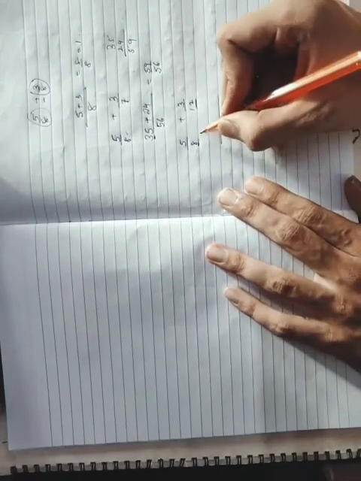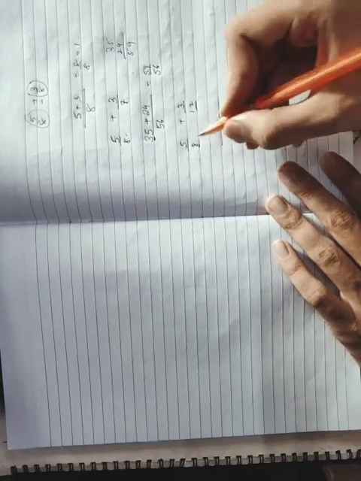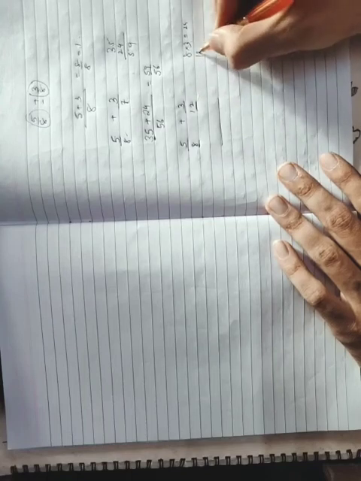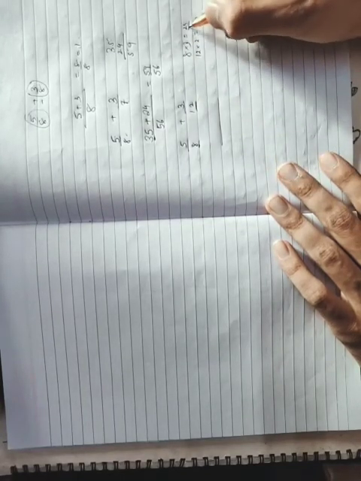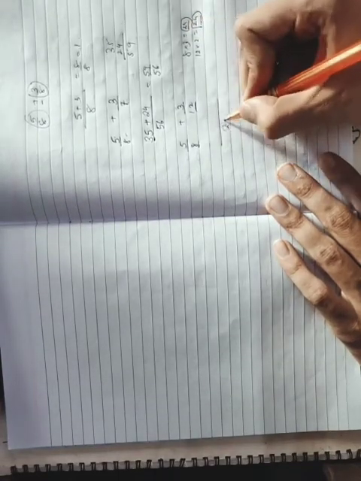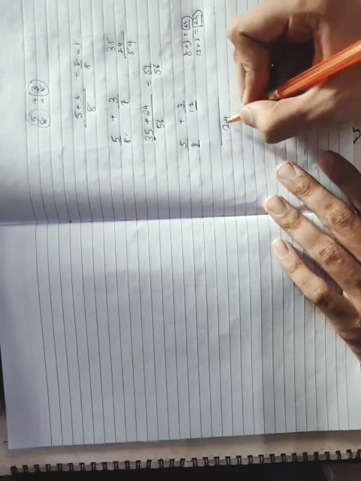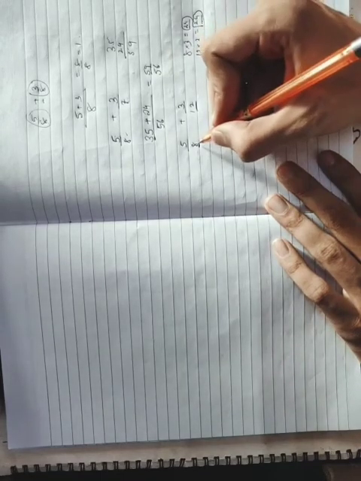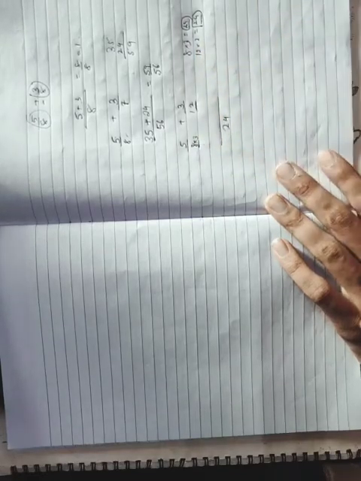Can I say, if you recall 8's table, so 8 into 3 is 24 and 12 also into 2 is 24. So that means they both have a common multiple. That becomes the LCM. That is 24 becomes the LCM. If 24 becomes the LCM, how did you make 24 using 8? By multiplying it by 3.